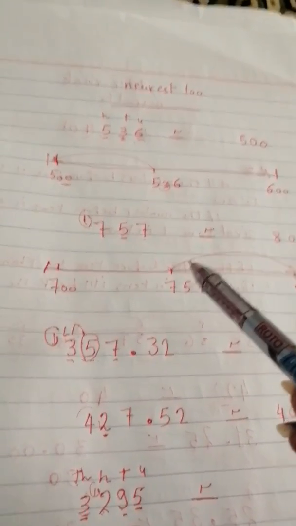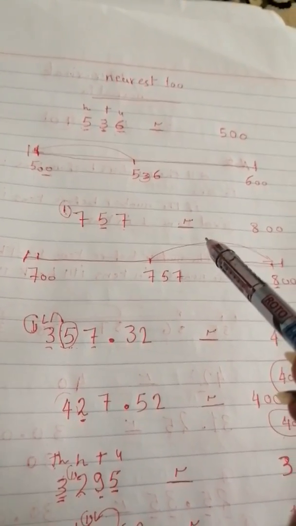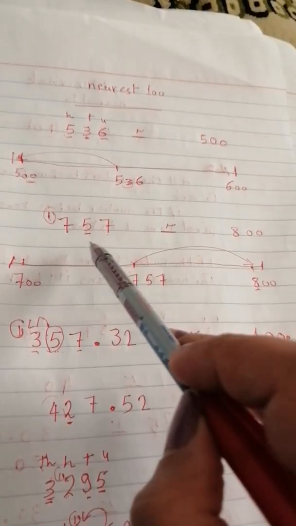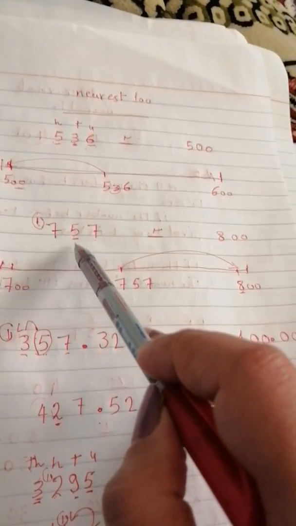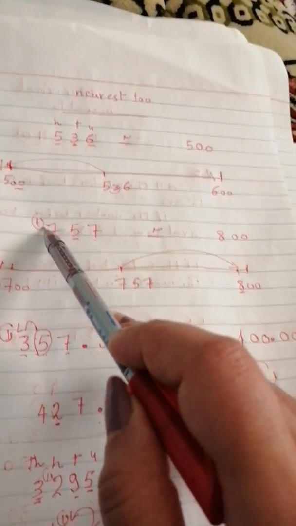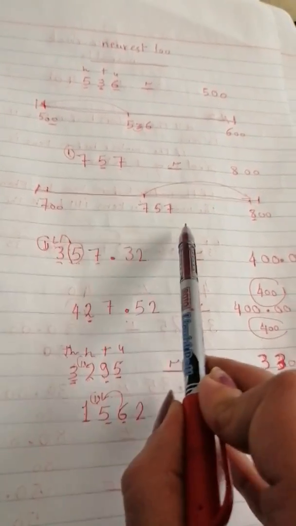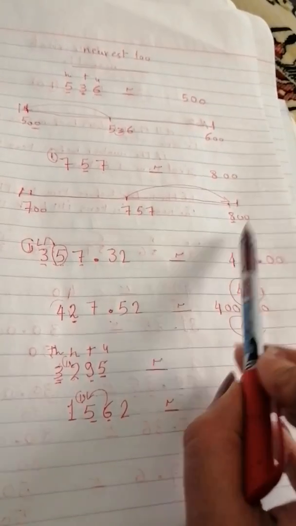In another example, the number is 757, the nearest 100. The 7 in the units goes back to 0. The 5 in the tens goes back to 0. Then 5 is more, so it will give another 1 to the hundreds. Then 1 plus 7 will be 800. If you look at a number line, 700 and in the middle 757, it will go to 800.